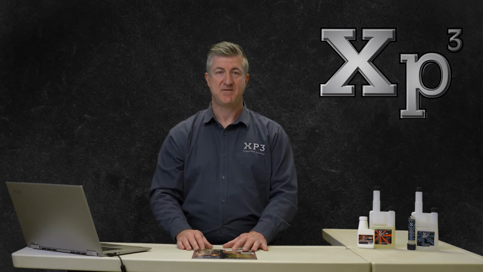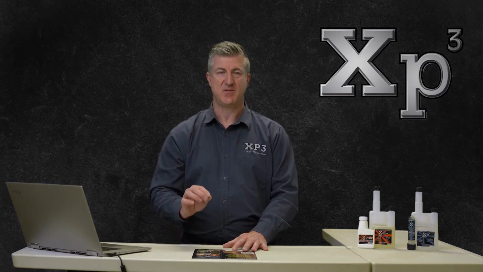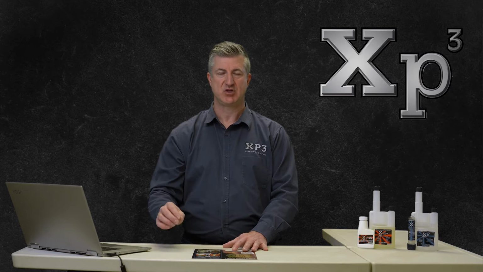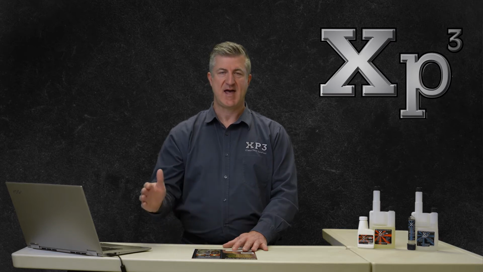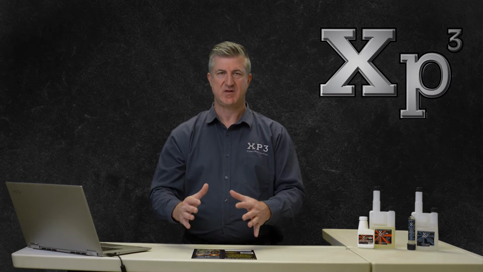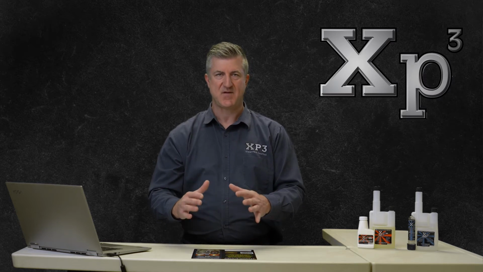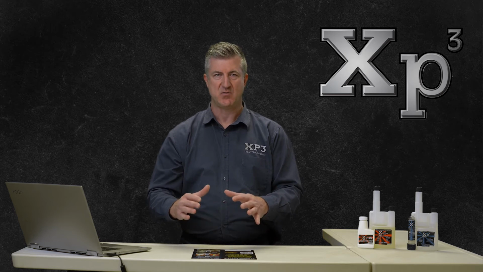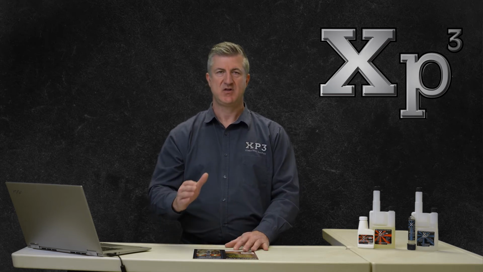The second main function of XP3 is the ability to stabilize fuel for storage. Now, we've all had the debate and the discussion on bio content in diesel and ethanol in gasolines. So if an additive helps in keeping your fuel stable, its main function is the ability to manage water and moisture. Now, in a diesel fuel, the ASTM specification allows for 400 parts per million.